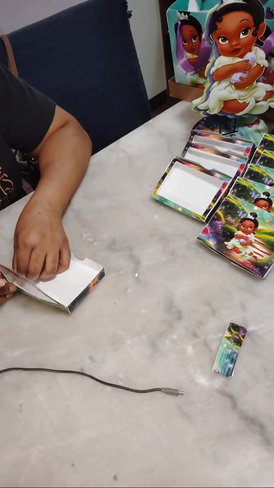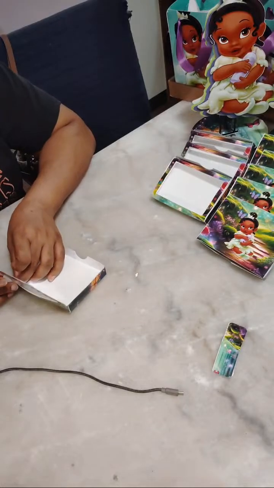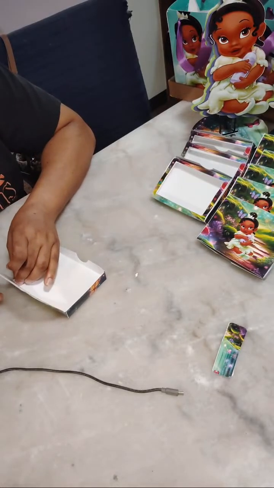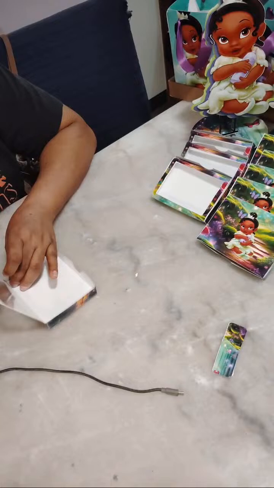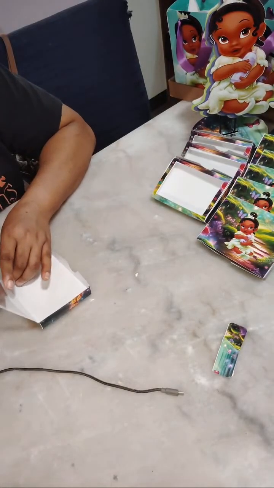I don't know if I'm gonna get some chip bags. Oh, I know what I'm about to get. They asked me for some Rice Krispies treats. And then that's going to be that.